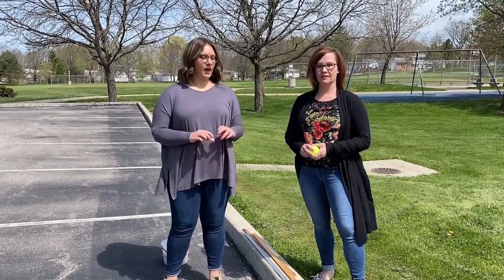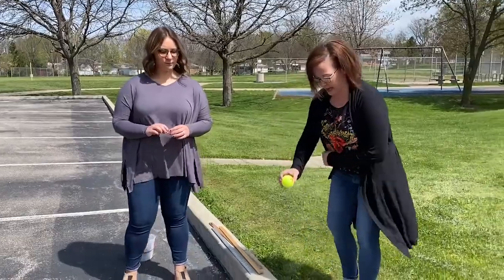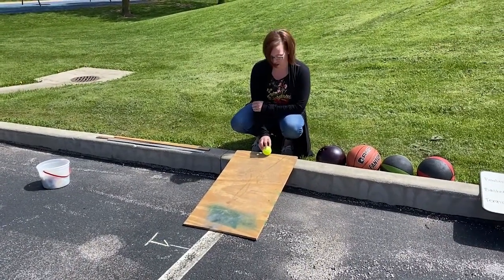All right, so as we get started, remember those inferences that we made earlier about the balls and what we think would happen based off the potential energy, kinetic energy, and the masses of them. So the first ball that we're going to use is the tennis ball. If you remember, it has the least amount of mass, but we're going to start it at the same position so that all the balls have the same potential energy.